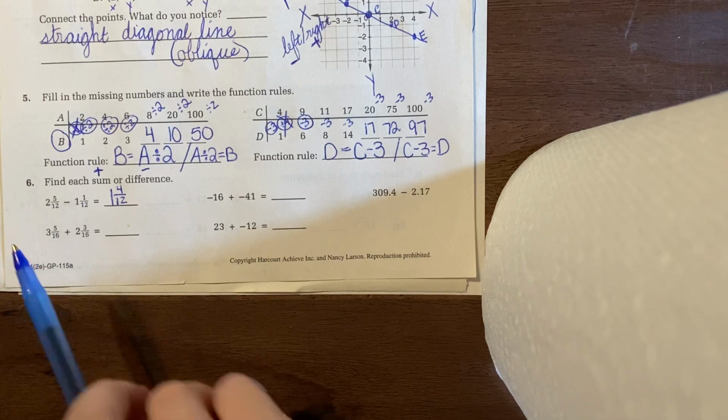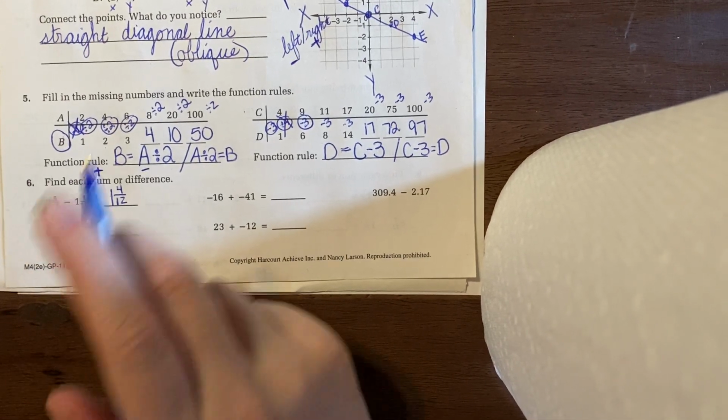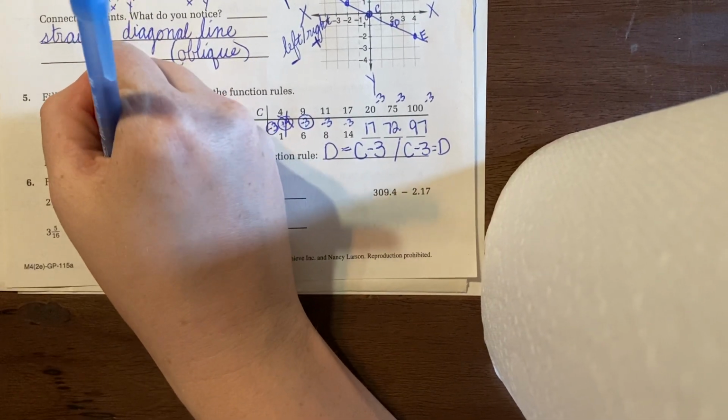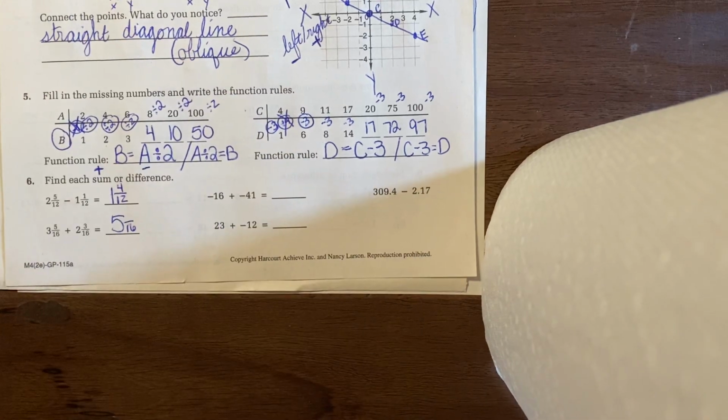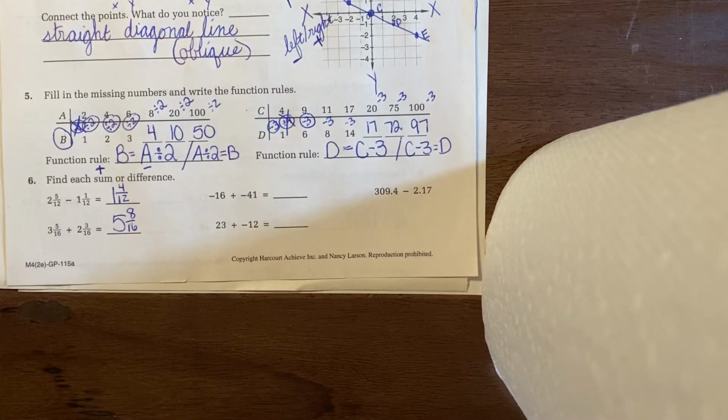Now I'm going to look at the next one. Addition. 3 and 5/16 plus 2 and 3/16. 3 plus 2 equals 5. My denominator of 16 stays the same. 5 plus 3 equals 8. That means that my answer is 5 and 8/16.